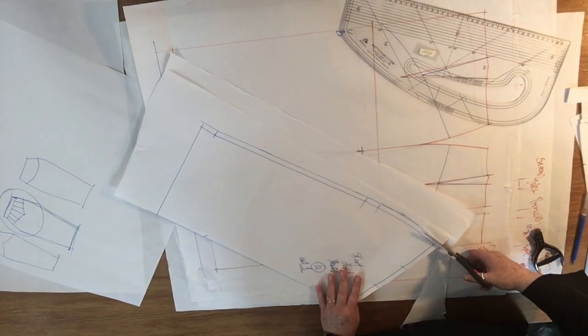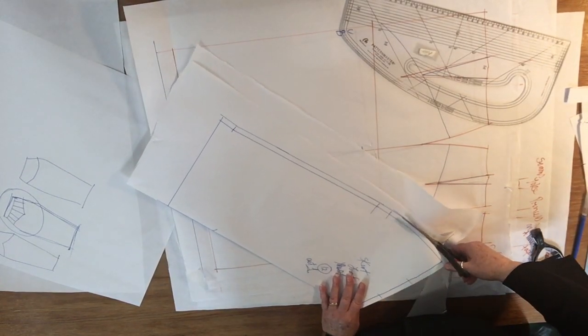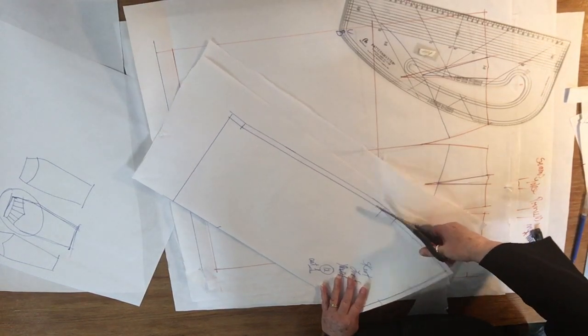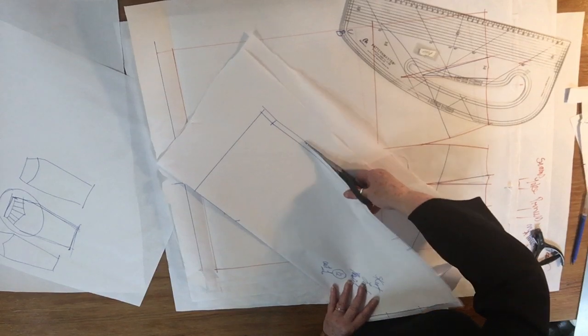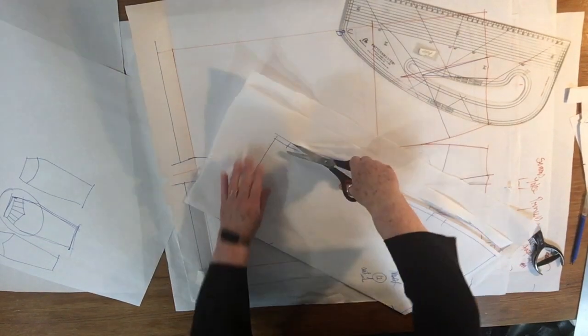Now, one of the reasons I'm doing the whole process for this front is so that you can see what's happened to the waist shaping, where it's gone.